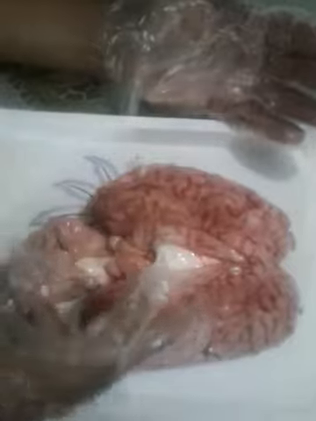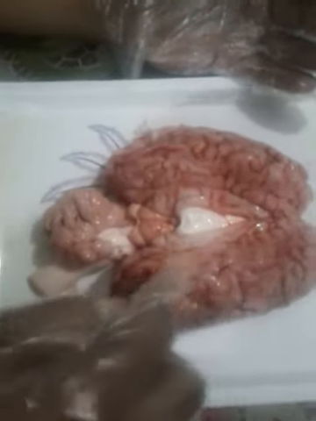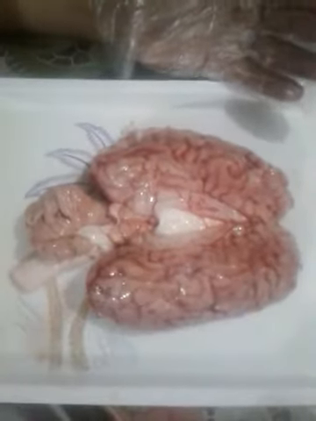Okay, so the cerebrum of the brain, this is the cerebrum of the brain, is divided into two parts: the right and the left cerebrum. We also call it the cerebral hemisphere, the right and left cerebral hemisphere.